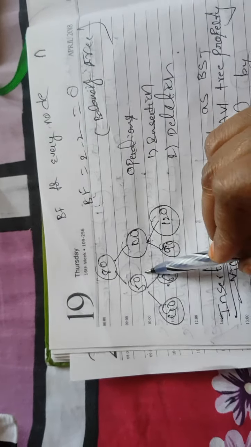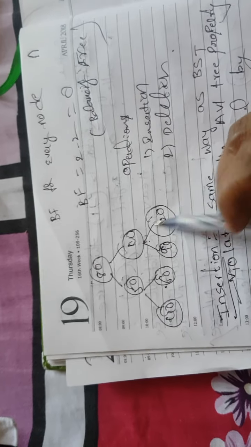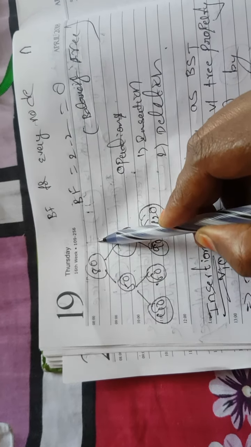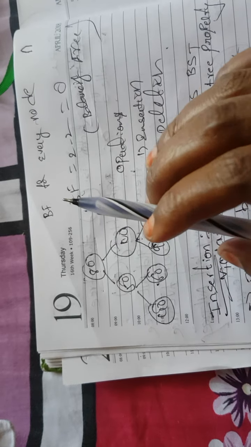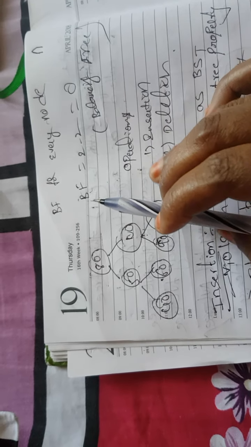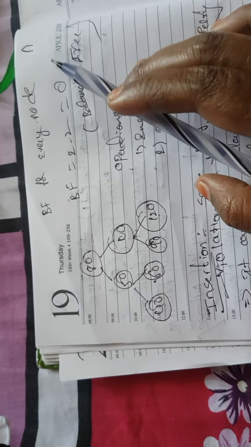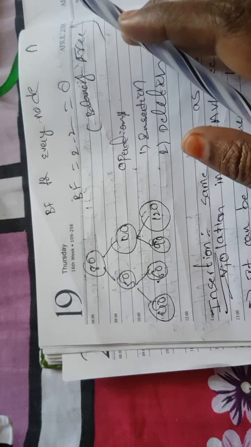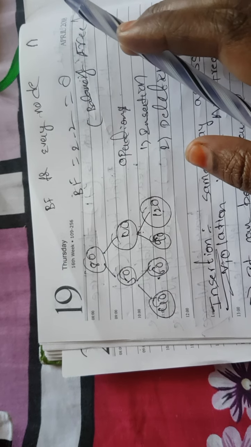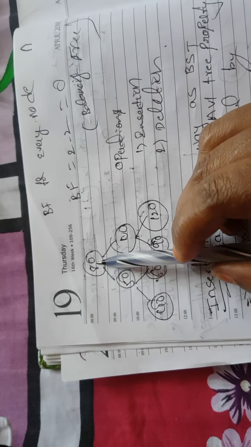And then next one. Here, I will take another example: 80, 50, 100 and then 40, 60 and 90, 20. Except the root node, first of all, you have to find out the balancing factor of every node. In a tree, every node must satisfy the balancing factor. Then only you can tell it is an AVL tree.